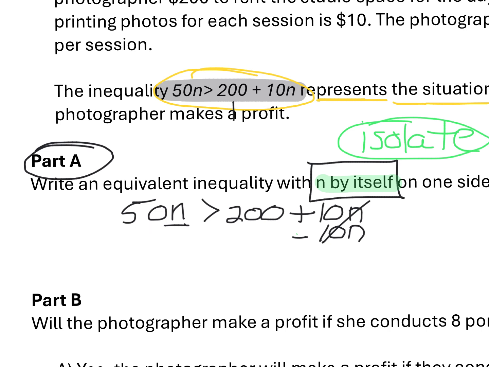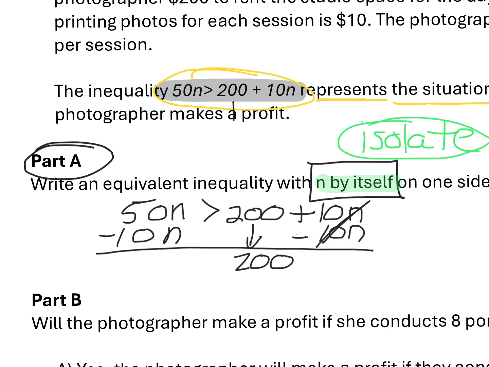But because it's an inequality, just like equations, if I do minus 10n on this side, I have to do minus 10n on this side also. So that is canceled. I'm going to bring down 200. I'm going to do 50n minus 10n. 50 minus 10 is 40n.